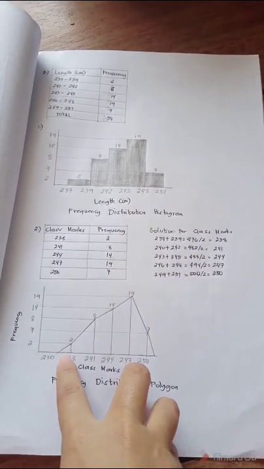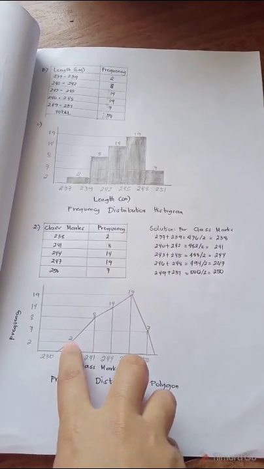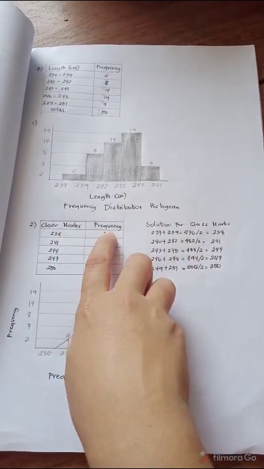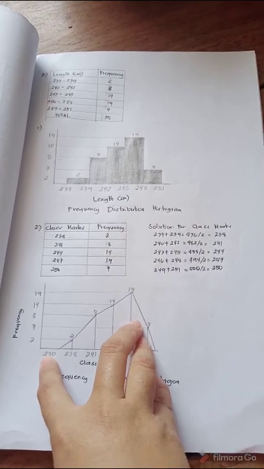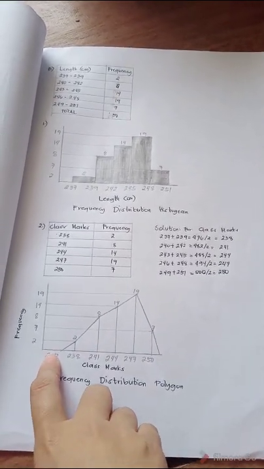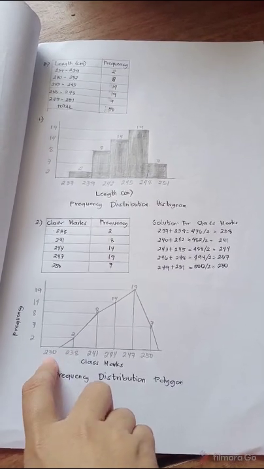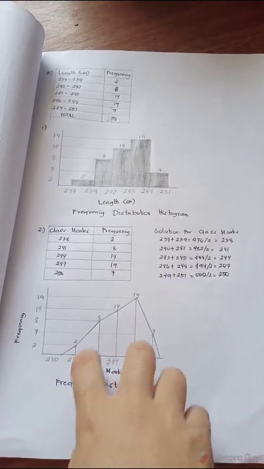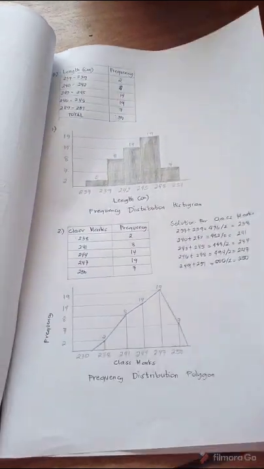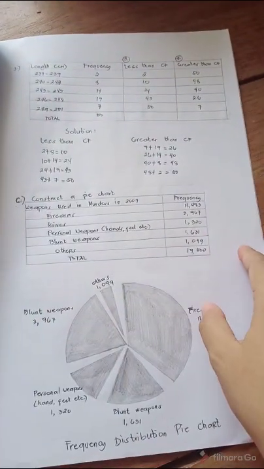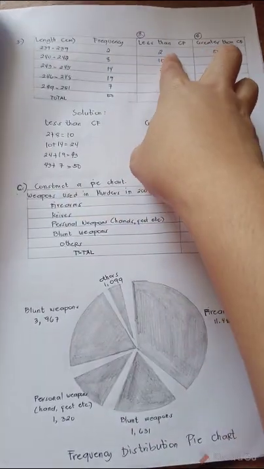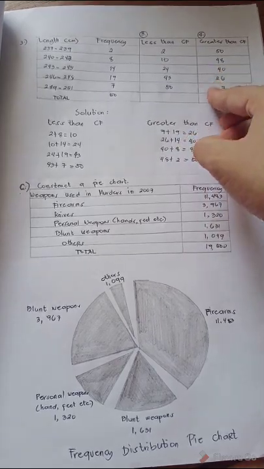So 230 to 238 mo na ang 2. Kaya ang frequency niya is 2 man. Ang 238 kay 2. Gibutang ako siya 230 kay lower pa sa nangita ko lower limit pa sa 238. So mo nang 230. And then sa 241 kay 8 iyang frequency and so on. Dayon diri this is how I get my less than cumulative frequency and greater than cumulative frequency.